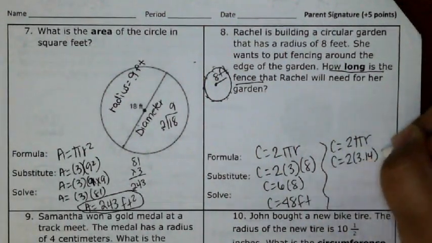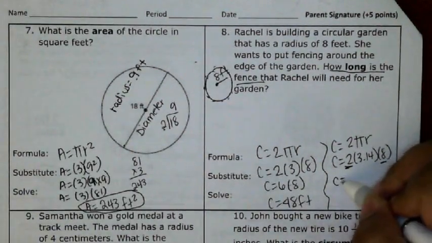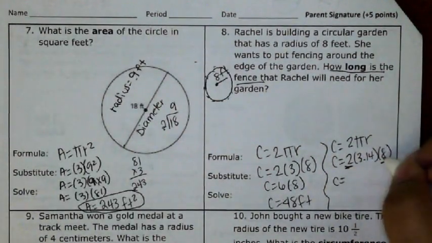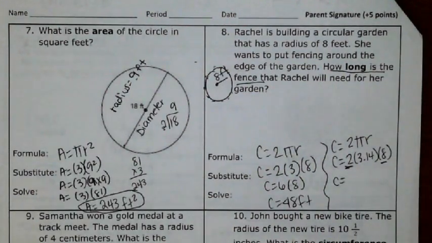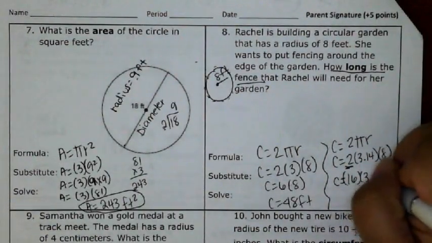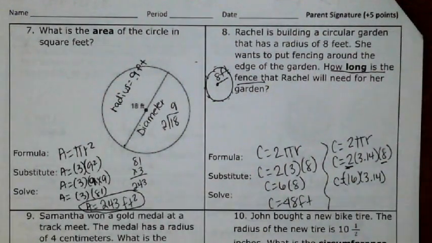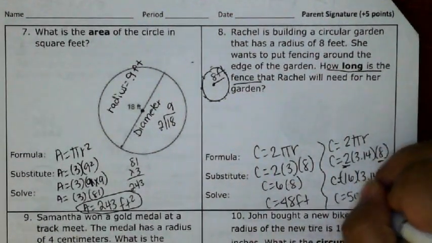So here, let's go ahead and do that. I would first do 2 times 8 if I'm dealing with 3.14. So 2 times 8 would be 16. Just double checking. Yes. So 16 times 3.14. And if I multiply that, what I get is 50.24 feet.